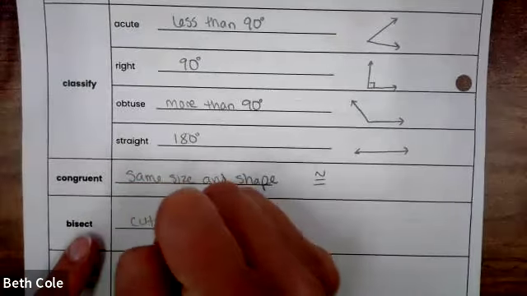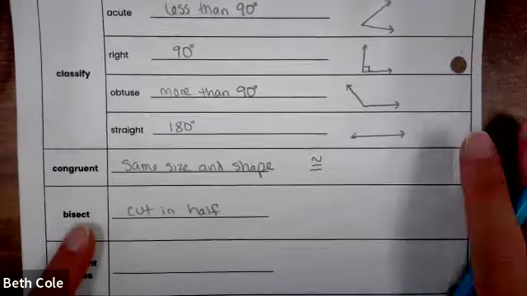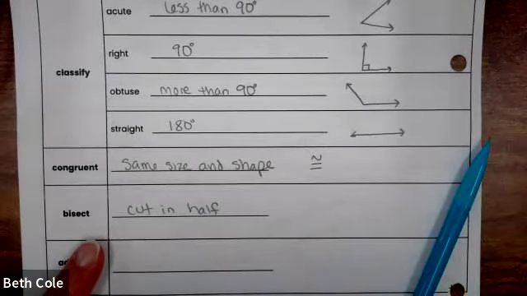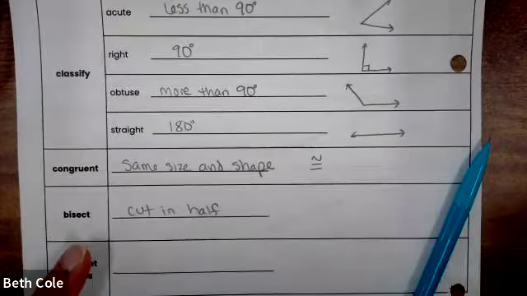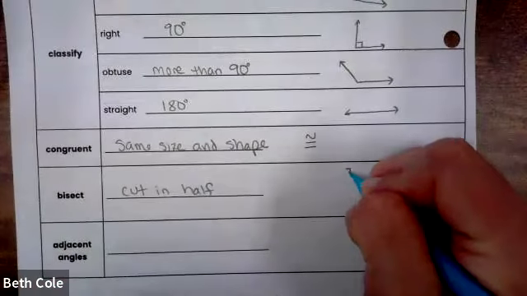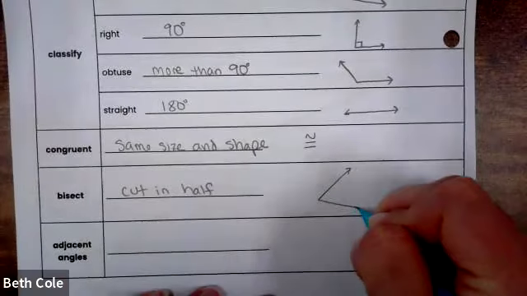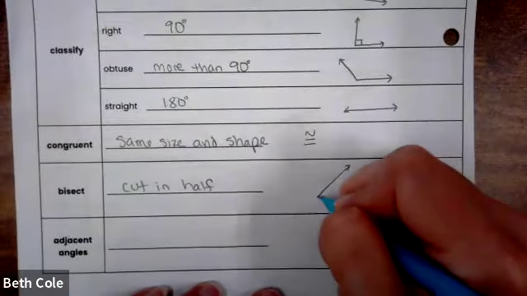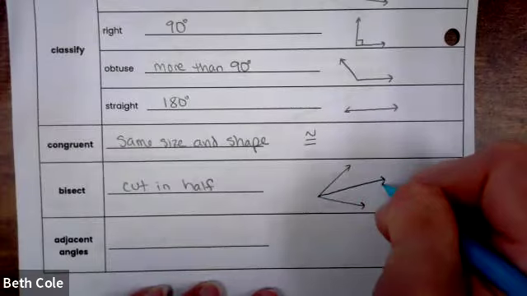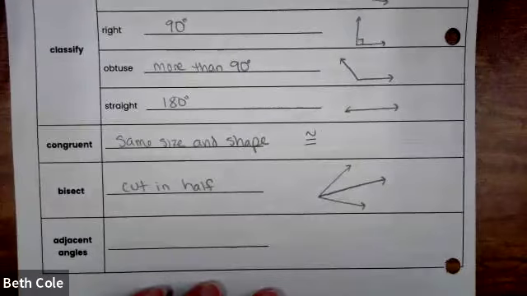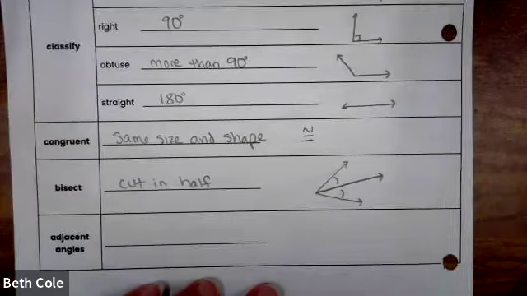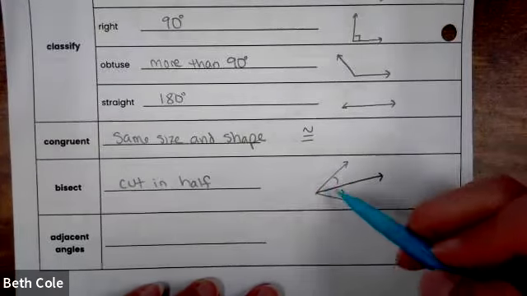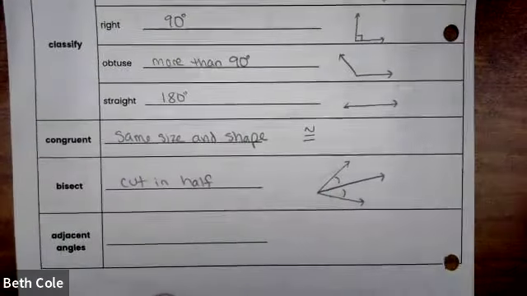Bisect means cut in half. So exactly in half. So if you cut a segment in half, you get two congruent sides. If you bisect an angle, you get two congruent angles. So cut it in half. Let's draw a little picture of that too. If you have this angle, if you cut it exactly in half, and again, it's not to scale because I'm not a perfect artist, you would put your little tick marks in there to show that they are congruent. So this angle and this angle would be the same amount of degrees.